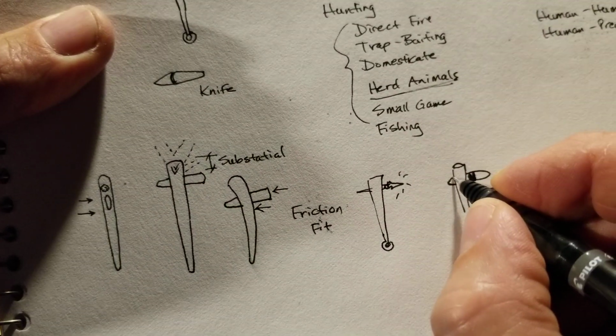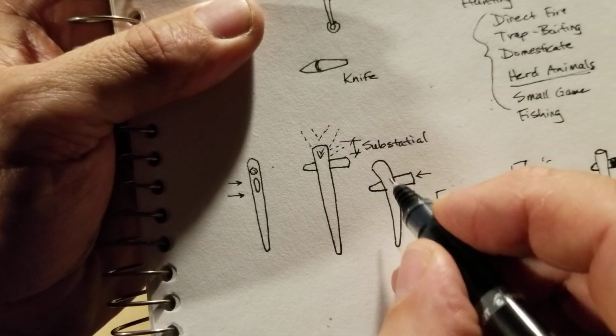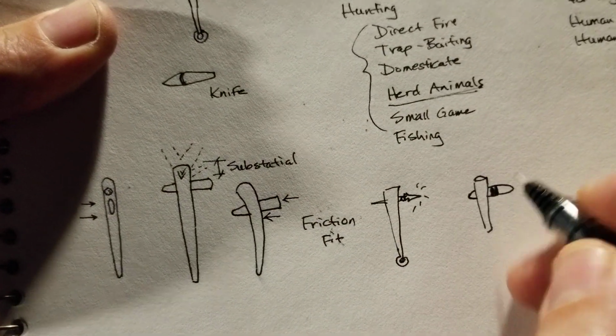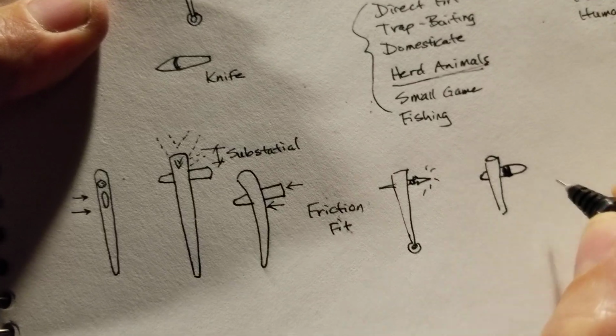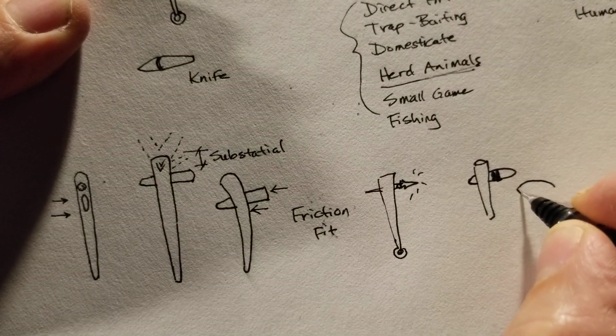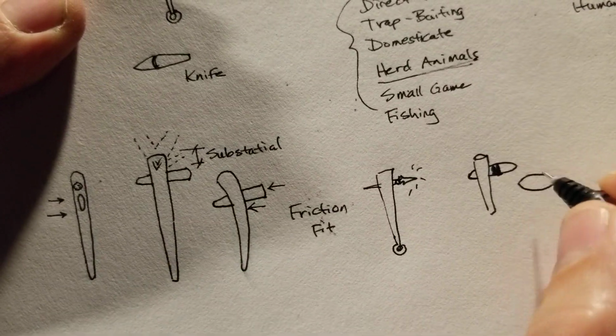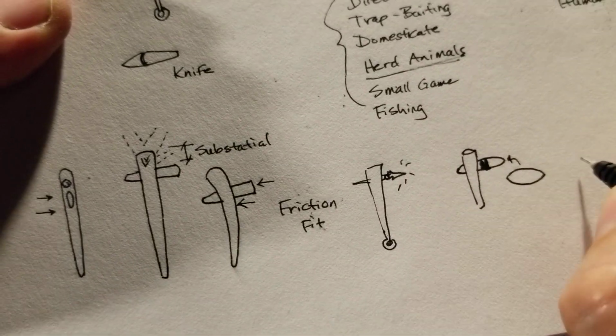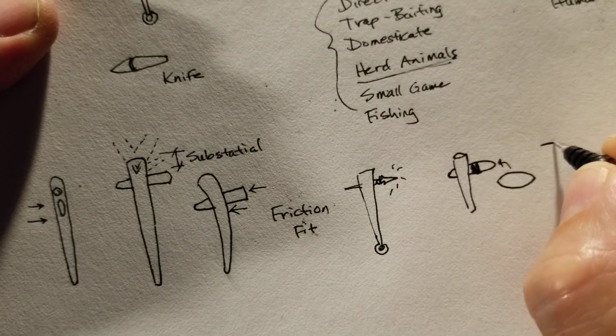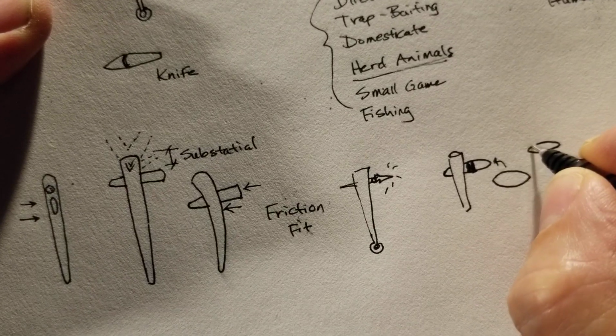So that the handle of the knife is very similar to one of these celts, and you just put either a willow leaf shape blade in there. Let me do this better. To scale, willow leaf.